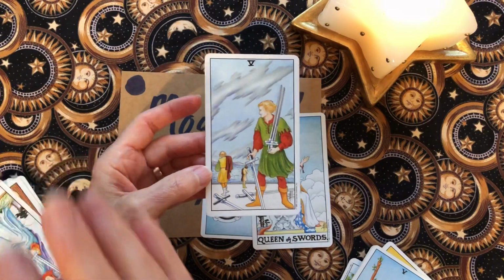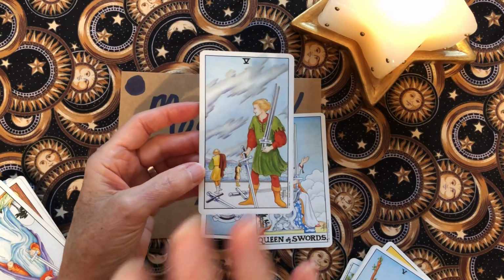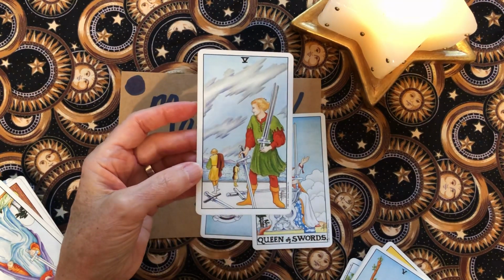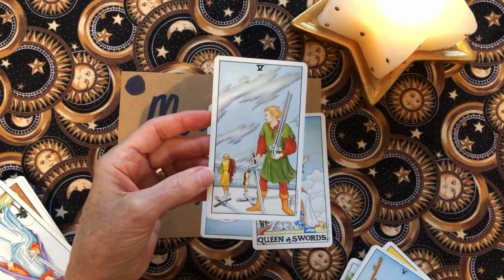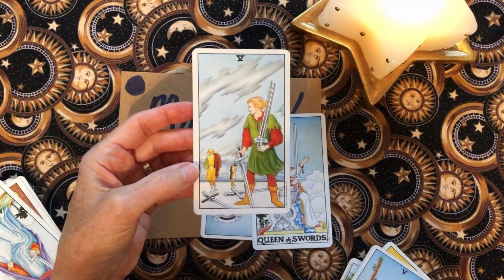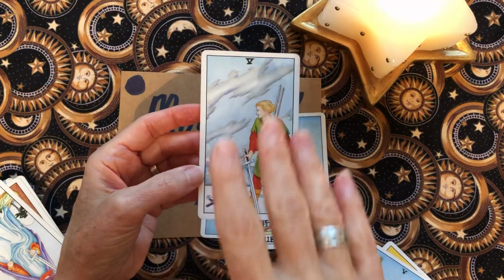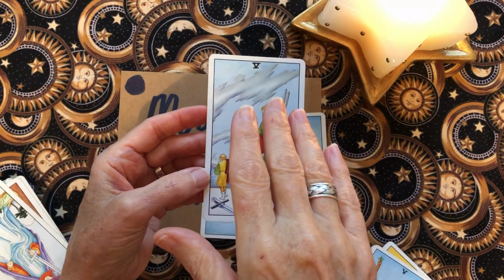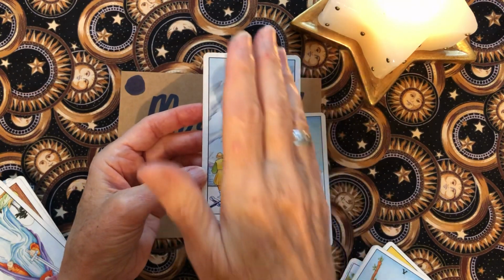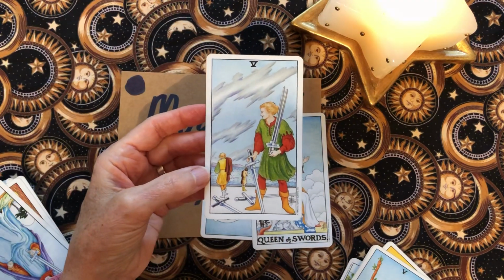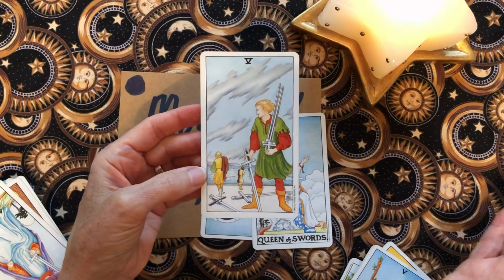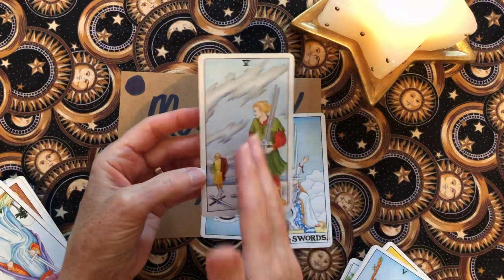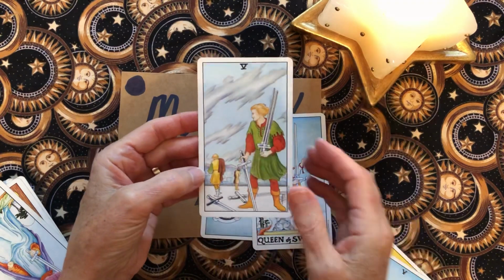Because remember, the number 5 is the halfway point between 1 and 10 in each of the suits of the tarot. So it's quite natural that there has to be a reevaluation or an adjustment, because you are looking at the experiencing of the past, and then you're looking at cards 6 through 10 to go forward with whatever adjustment is going to occur here.